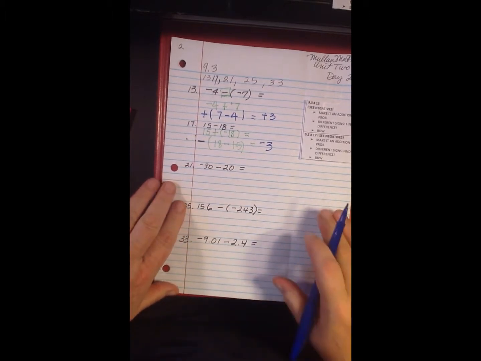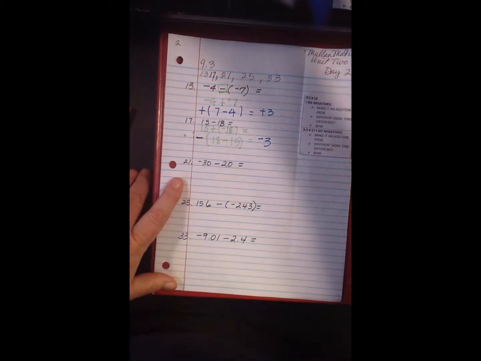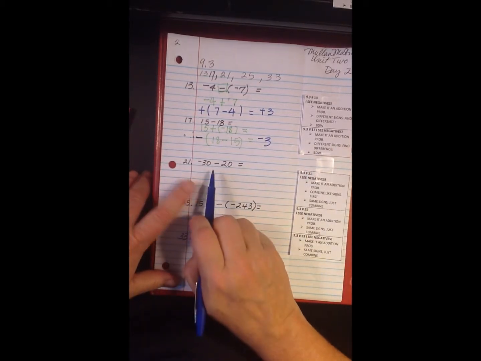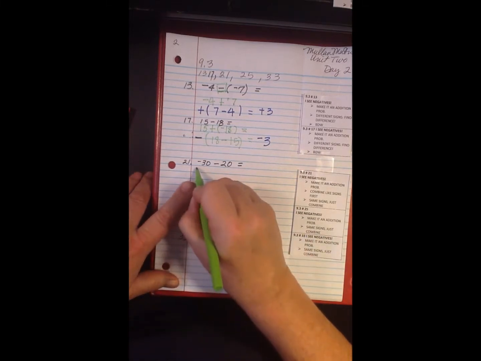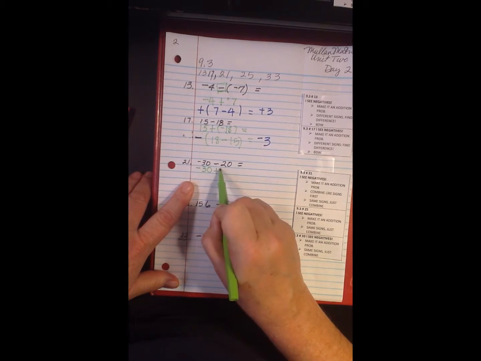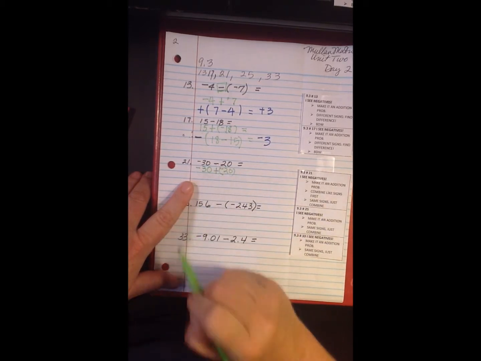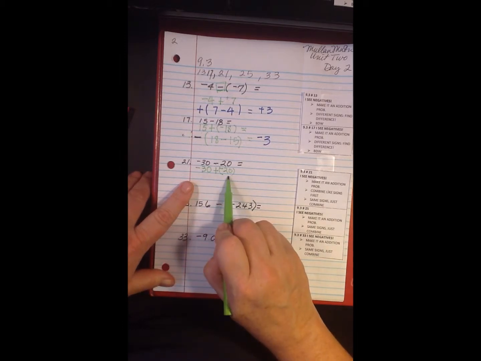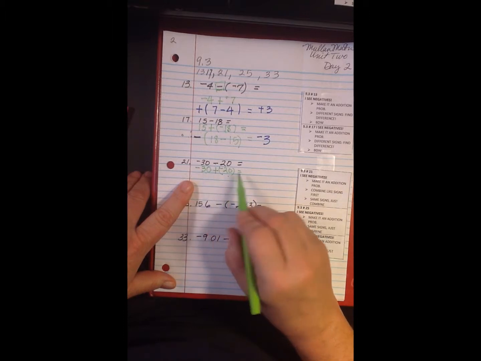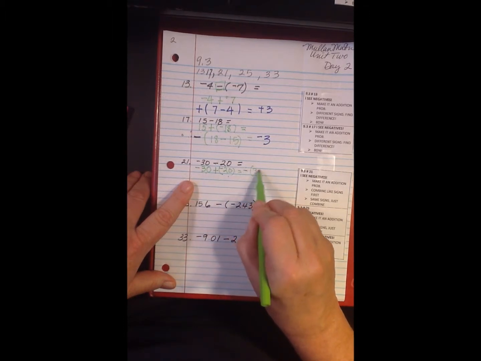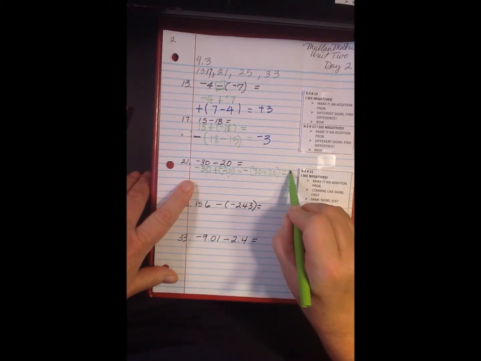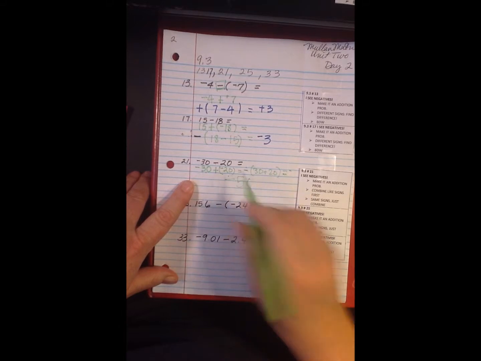Our next problem, same thing. There's some more notes on it over here. I'm going to turn this into an addition problem. This one stays the same. Negative, that's the same as plus negative 20. Signs are the same, just combine. So it is negative 30 plus 20 is the same as negative 50.